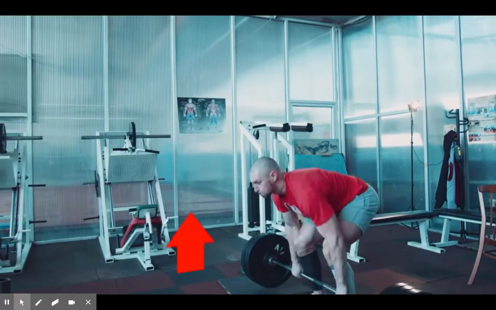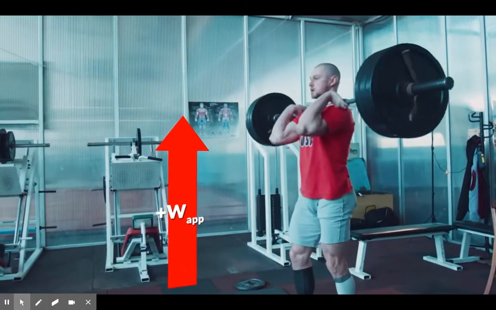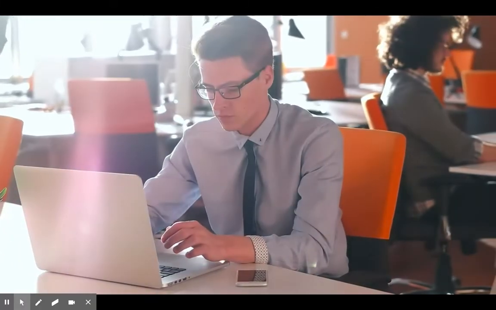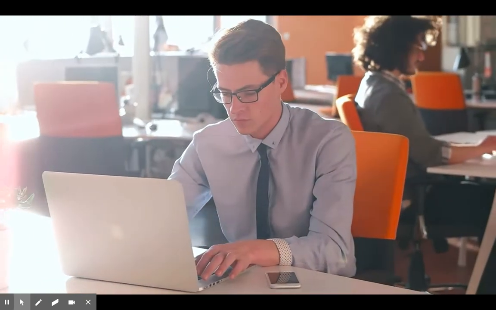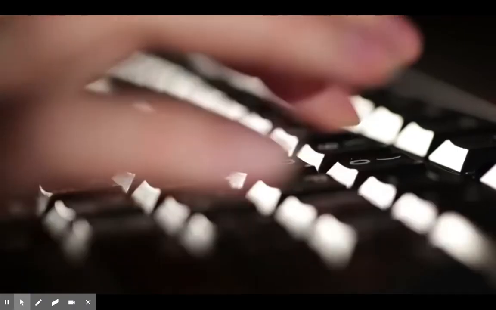A weightlifter picking up a weight, that's work too. Where is the work when someone sits at a computer? Just sitting there isn't work. It is work if you're typing, putting force on the keys.